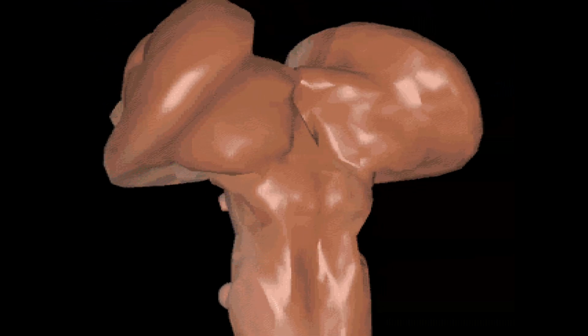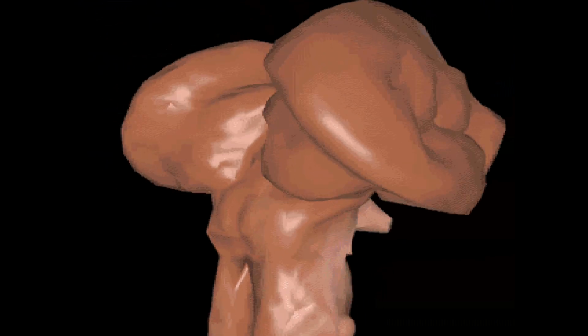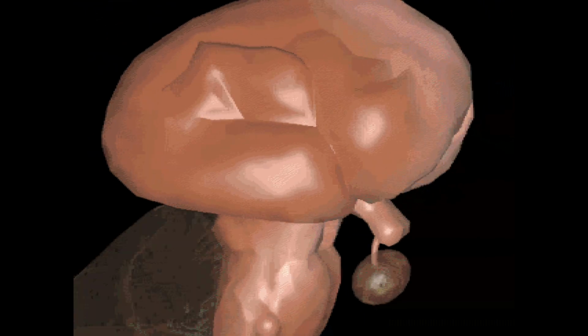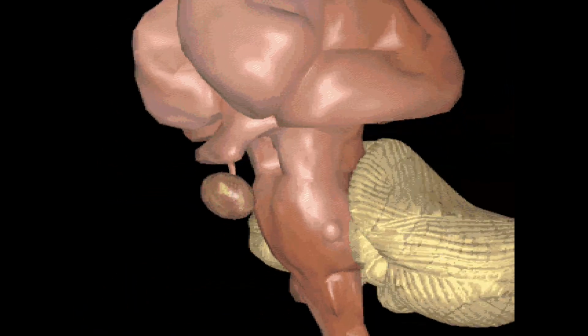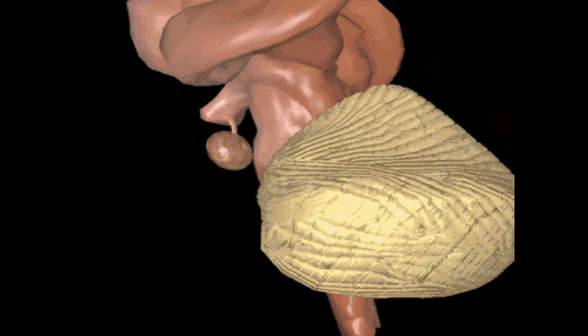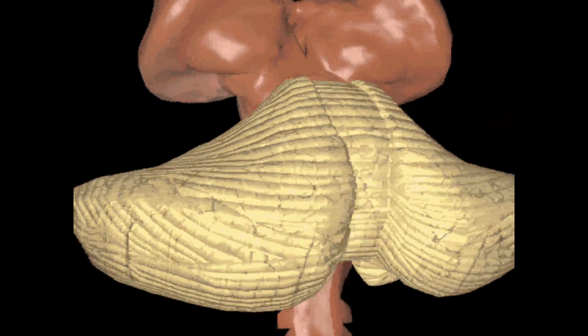Brainstem. Pituitary. Cerebellum. Occipital lobe. Parietal lobe. Temporal lobe. Frontal lobe.